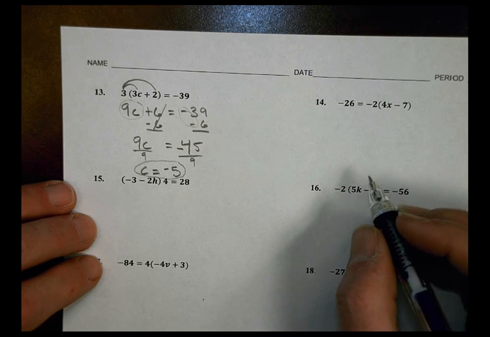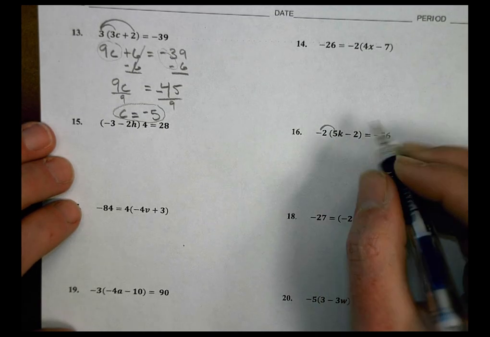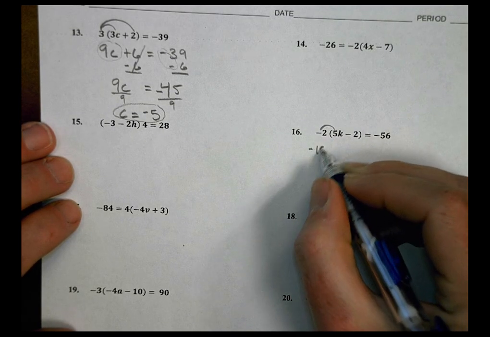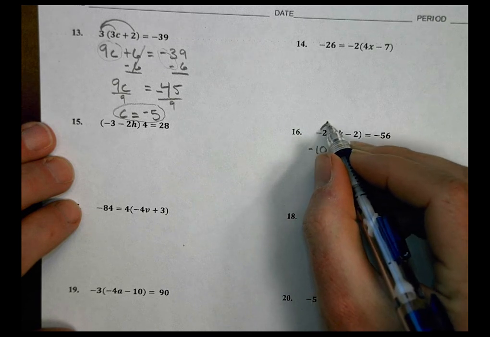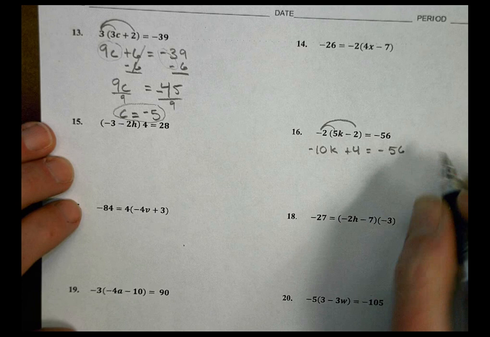Alright, let's look at number 16. I'm going to distribute. Negative 2 times 5 is negative 10k. Negative 2 times negative 2 is positive 4, and that equals negative 56.